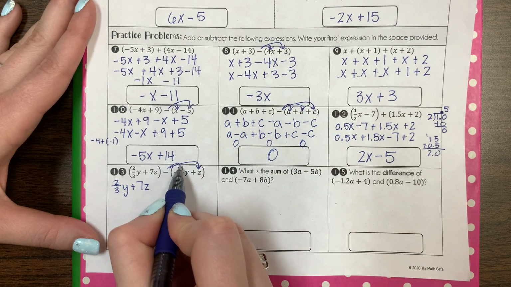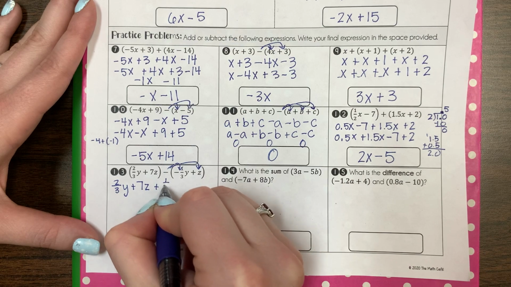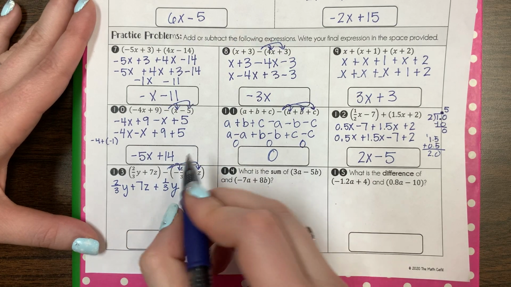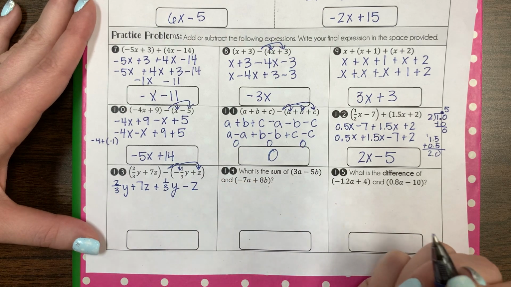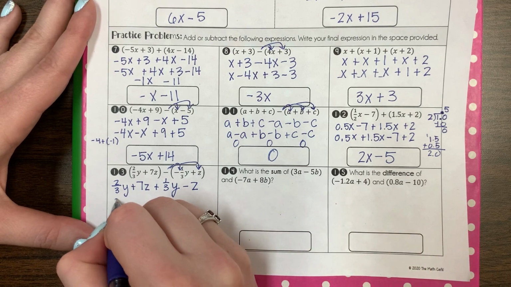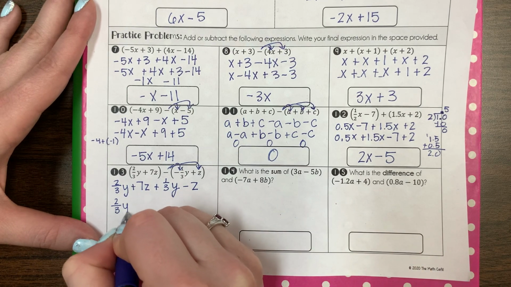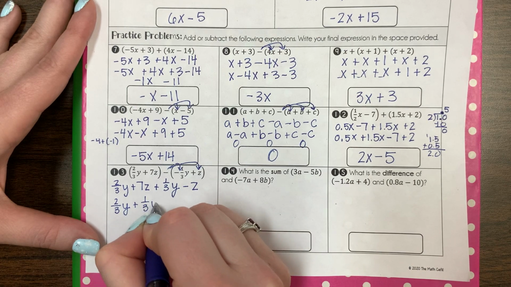So if we have a negative times a negative, that makes it positive. So now we have a plus 1/3 y. And then we have a negative times a positive, so that becomes minus z. Let's rearrange to combine like terms. So we have 2/3 y and plus 1/3 y.